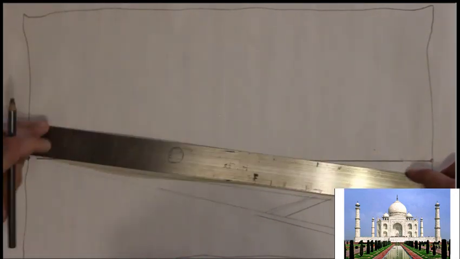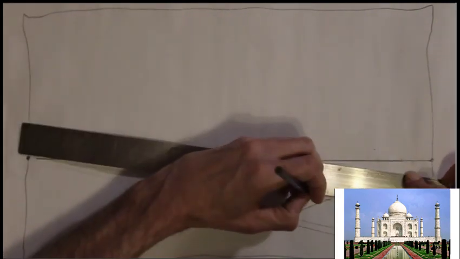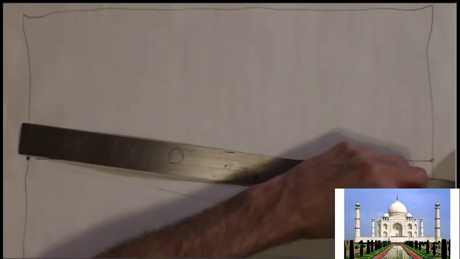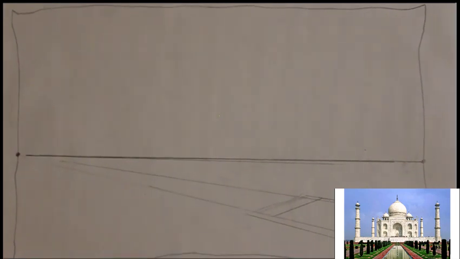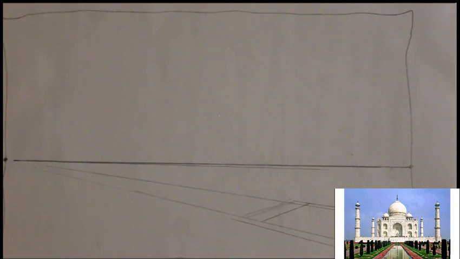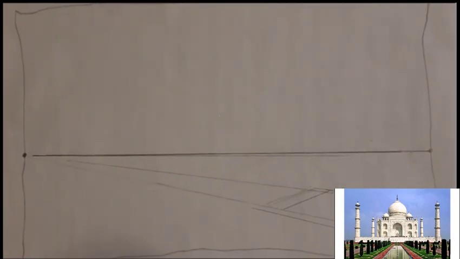Now some things you can start to freehand in here once you get the basic setup in. I want this to be a fun drawing for you, but also remember it's a value drawing. It's not just an outline drawing. So what I'm showing you is just the linear perspective stuff. Okay, well, that's what it looks like. Let's move on. All right.